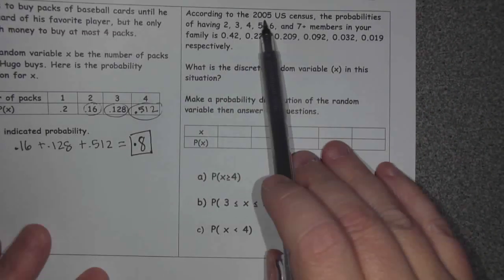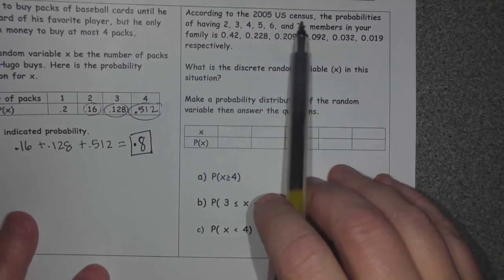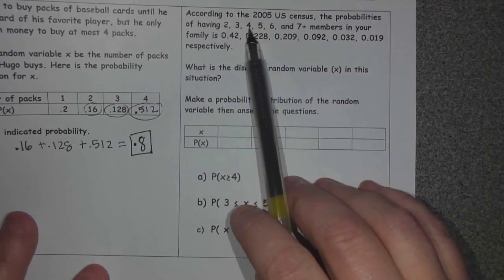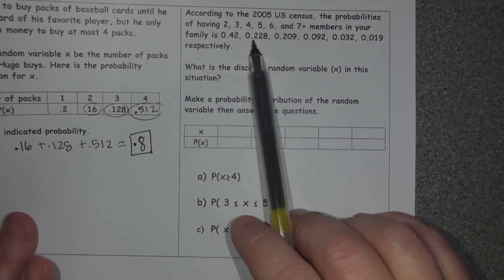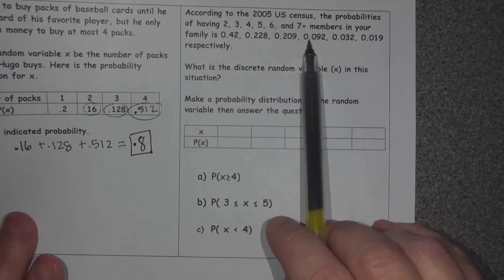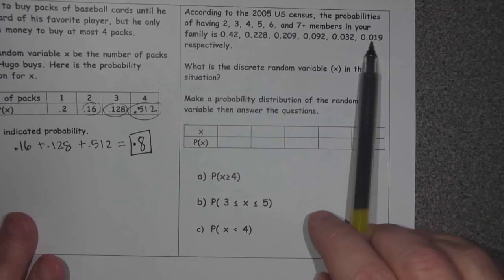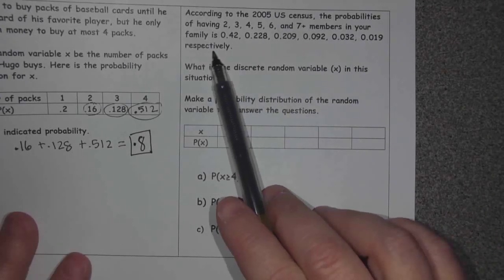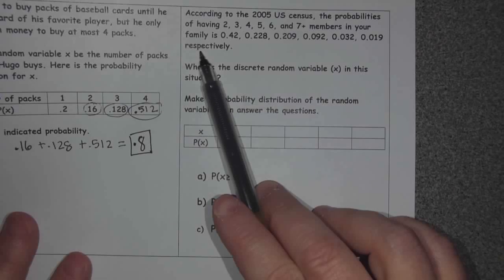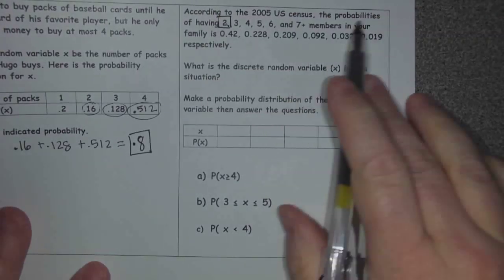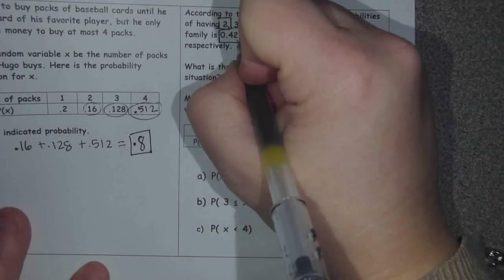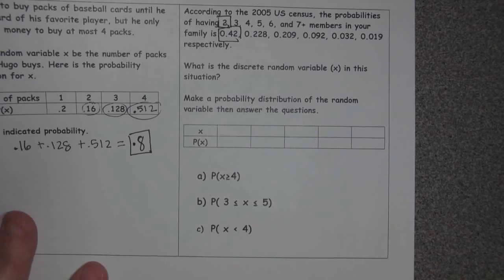So it says, according to the 2005 census, the probabilities of having 2, 3, 4, 5, 6, and 7 plus members in your family is 0.42, 0.228, 0.209, 0.092, 0.032, 0.019, respectively. Does anybody know what it means when it says respectively? It means they match up in that order. So the number 2 has to go with the first number, the 0.42. Does that make sense? Respectively means in the same order.